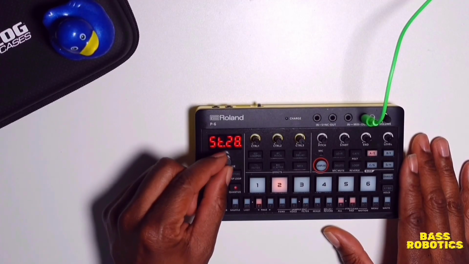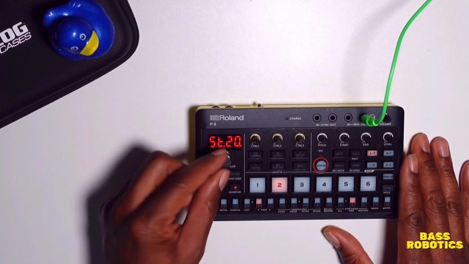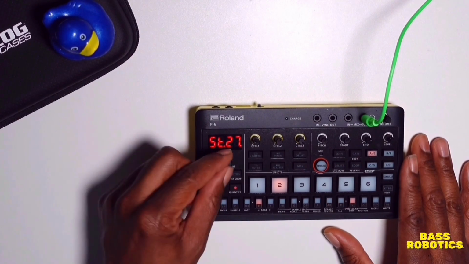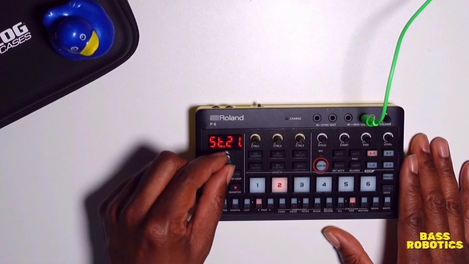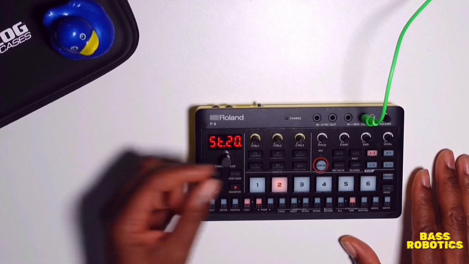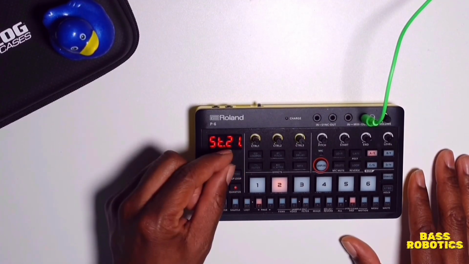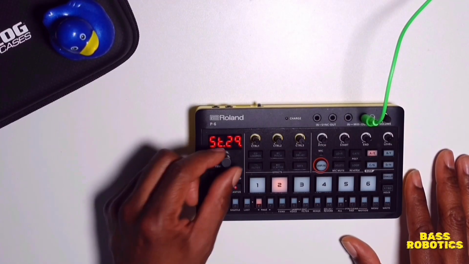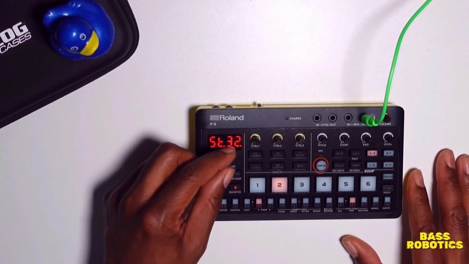And if you notice on the screen, it'll count down the steps or accelerate the steps. So here you see step 7, 6, 5, 4, 3, 2, 1, etc. And when you get to the step with the sound on it, it will sound. So here you have snare on step 21, snare on step 29, and so on.